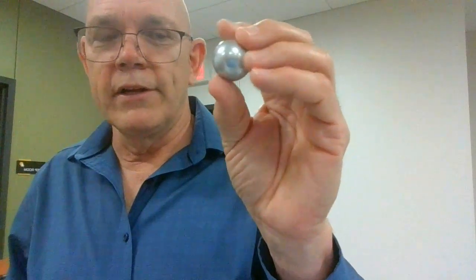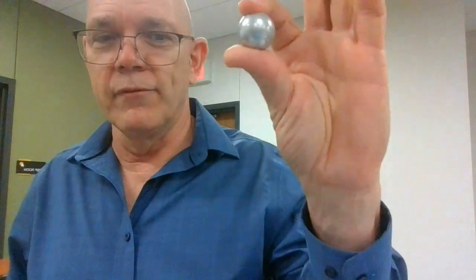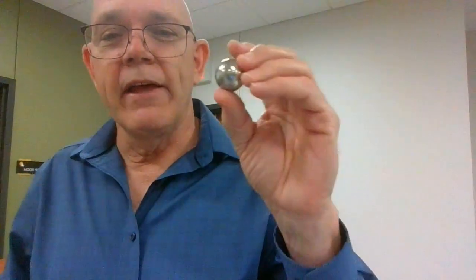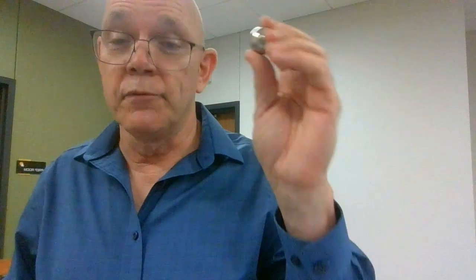It's not quite as shiny, definitely not as heavy if you could feel the weight of it. But this one is an element. This is aluminum. Every atom in it, mostly, is aluminum. On the other hand, this one is iron. Well, actually, this one's steel, which is iron plus carbon or other elements added to it. Anyhow, basically, this is not an element because it has more than one kind in it.